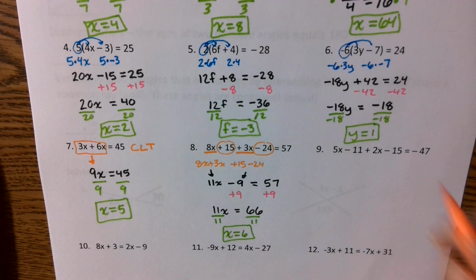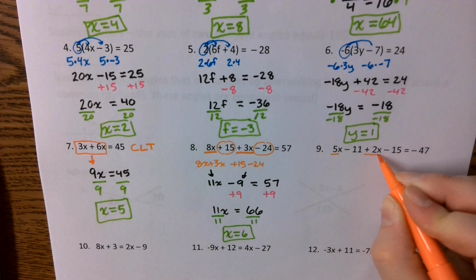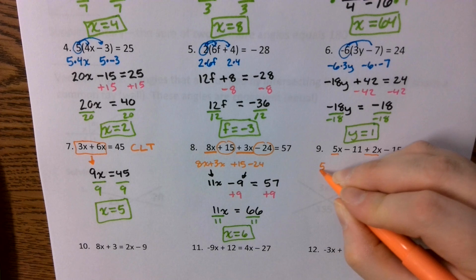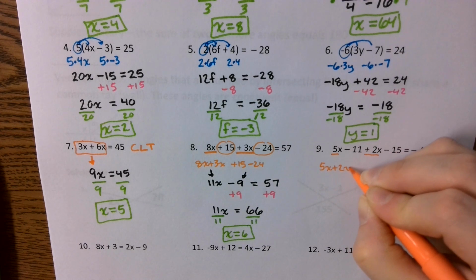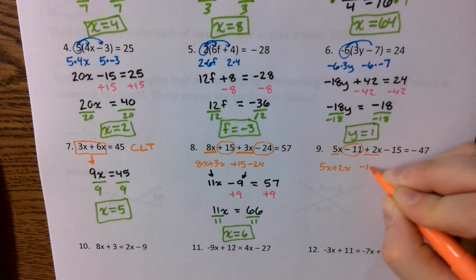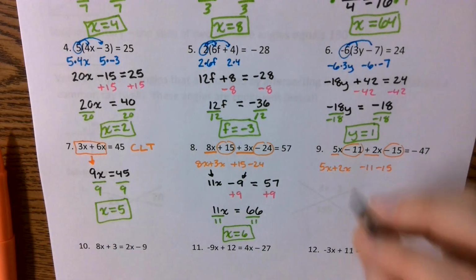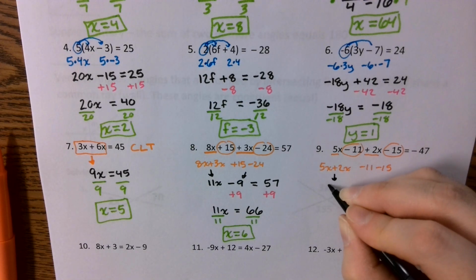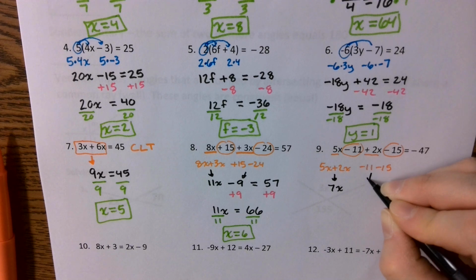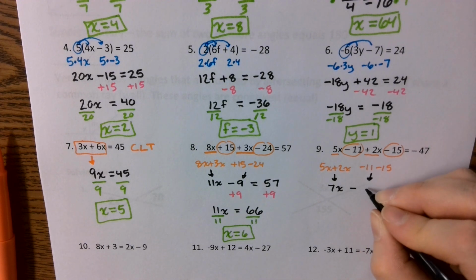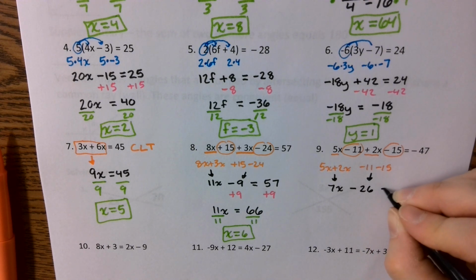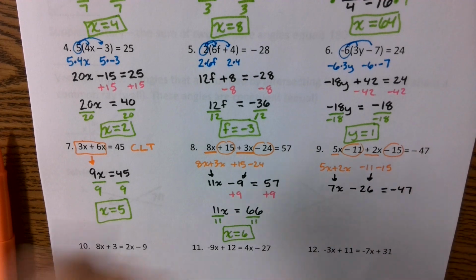All right, so again, combining those like terms, we have 5x and a positive 2x that we can combine together. 5x plus 2x. We also have a negative 11 and a negative 15 that can get combined together. Okay, when we add the 5x and the 2x together, that gives us 7x. When we do negative 11 minus the 15, that comes out to a negative 26. And the whole thing is set equal to negative 47.